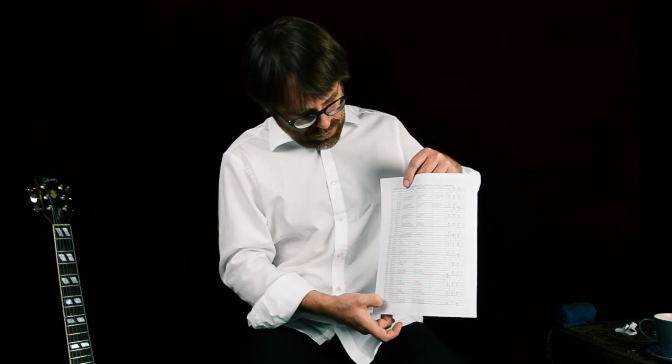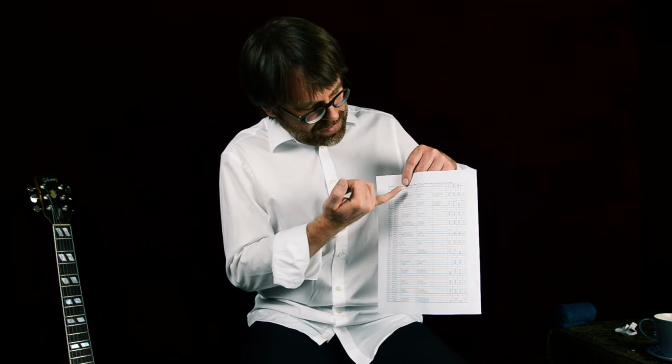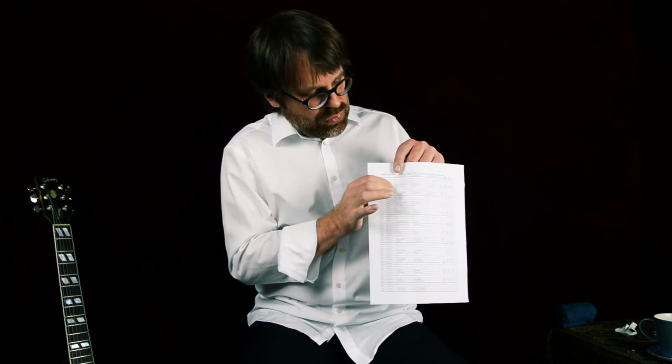So you see all these theoretical 53 tones with a cent value, and then you have assigned to these numbers the actual notes you use in Turkish classical music.